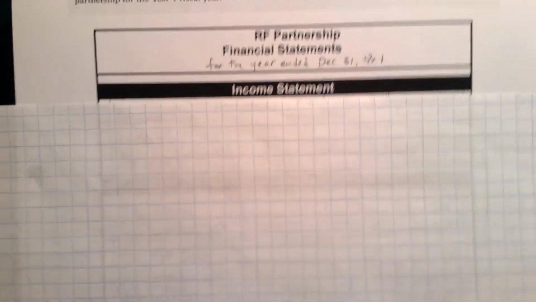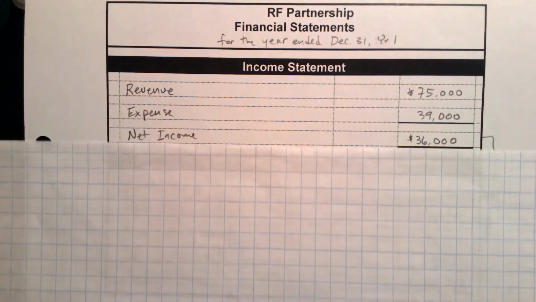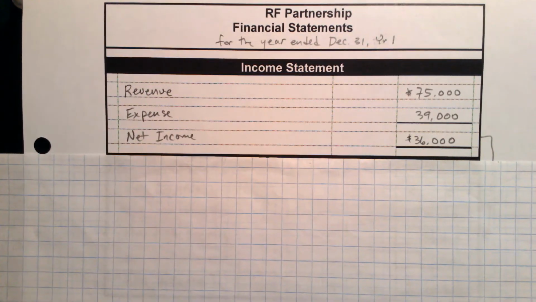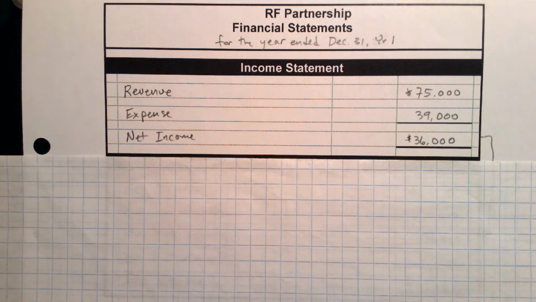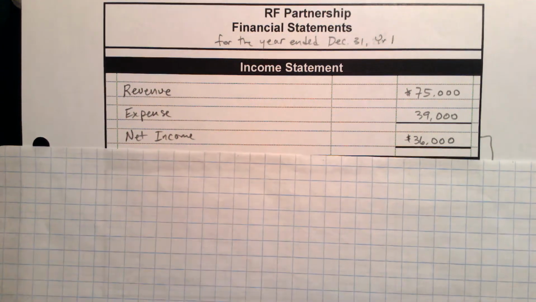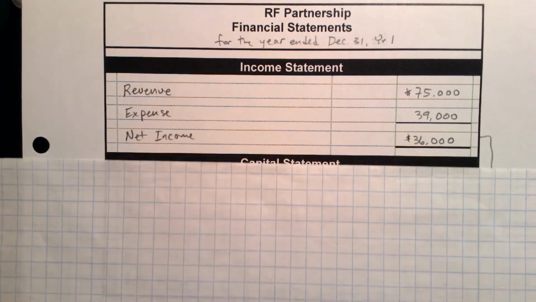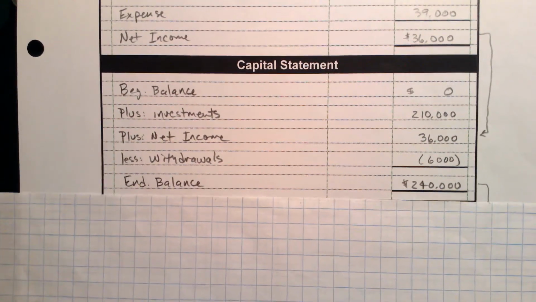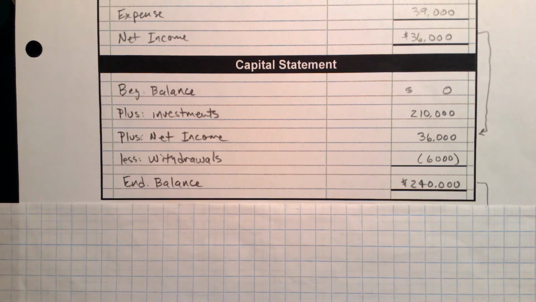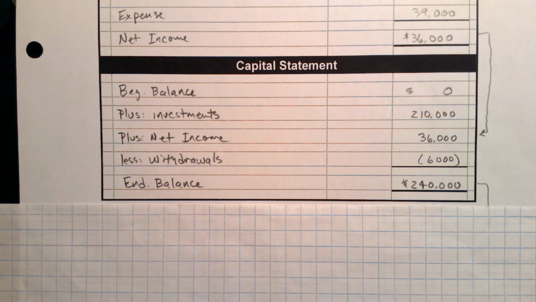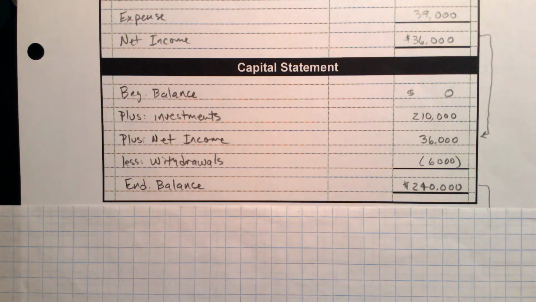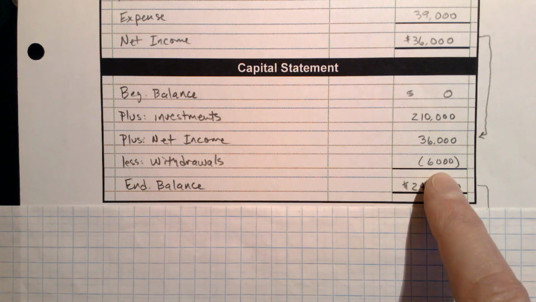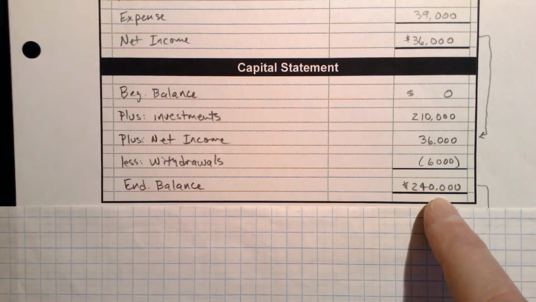I'm going to have a proper header for the year that ended December 31st, year 1. So I've got revenue of 75,000, expenses of 39, net income of 36. Now, instead of doing a statement of stockholders' equity for partnerships, we do a statement of capital. So the statement of capital is going to start out at 0 because this is a brand new business. We're going to have investments of 210,000, and then we'll have net income of 36,000, which adds to their capital account. And then we'll have withdrawals of 6,000 for an ending balance of 240.